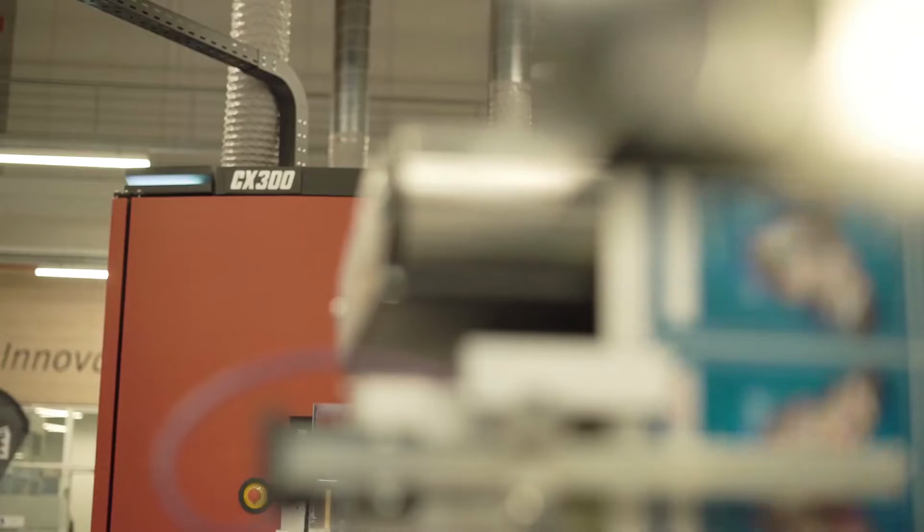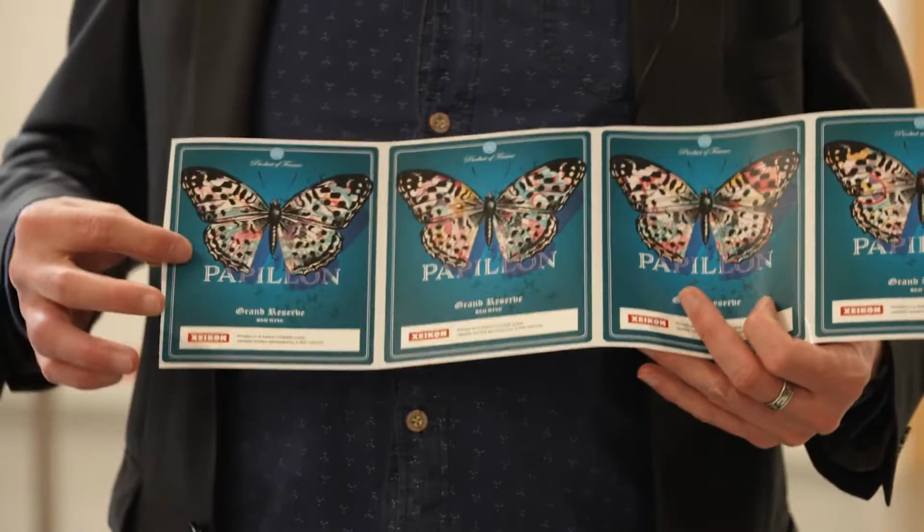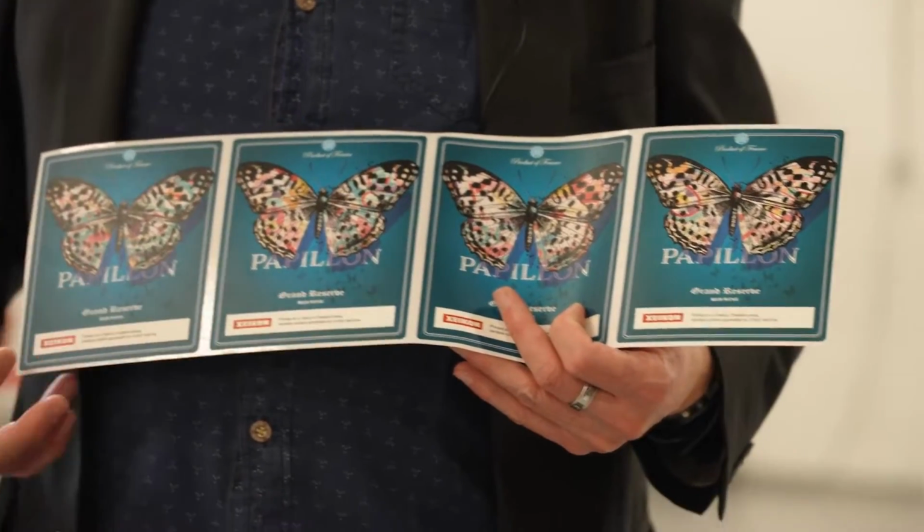I'm responsible for product management at Xeikon, and I'm here at the Global Innovation Center, Xeikon, Belgium, in front of a Xeikon CX300 digital printing press. And I want to show you one of the applications that we're running here. It's a wine label application, but not just a standard wine label application. It's a wine label application with a personal feature inside.